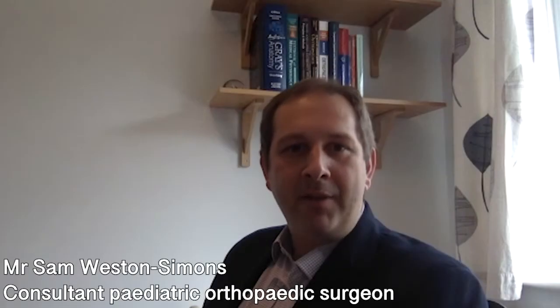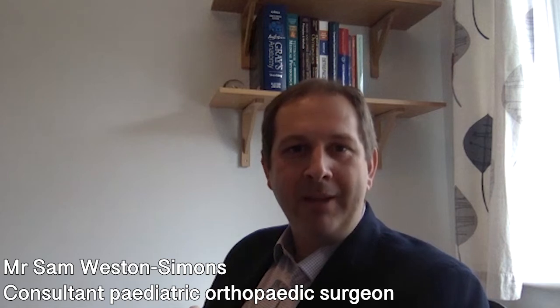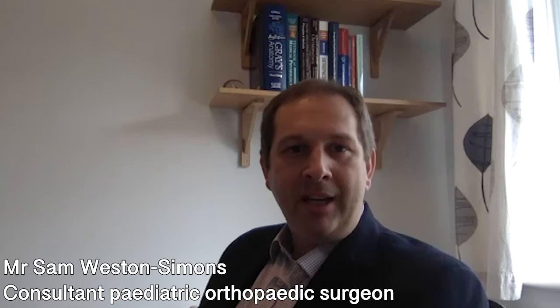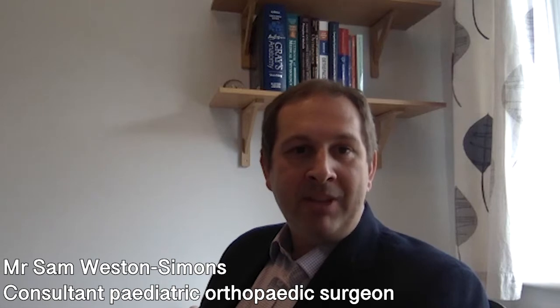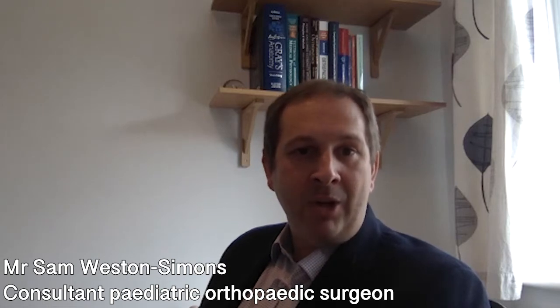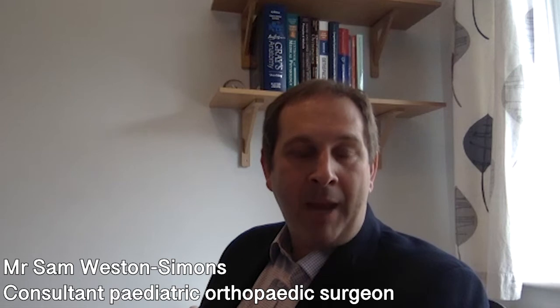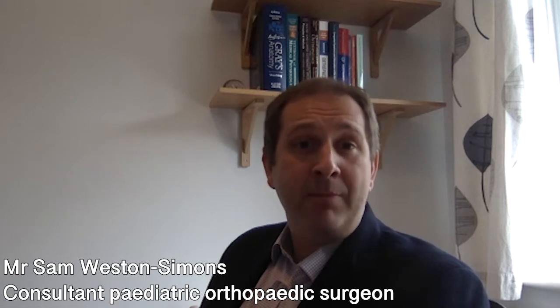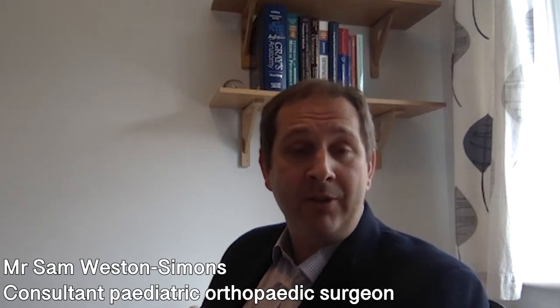The cavovarus foot can cause a multitude of problems depending on the severity of the deformity. The deformity, a bit like a normal foot, can vary from patient to patient, and initially symptoms may simply be related to day-to-day pain, but also recurrent sprains because of an instability within the foot.